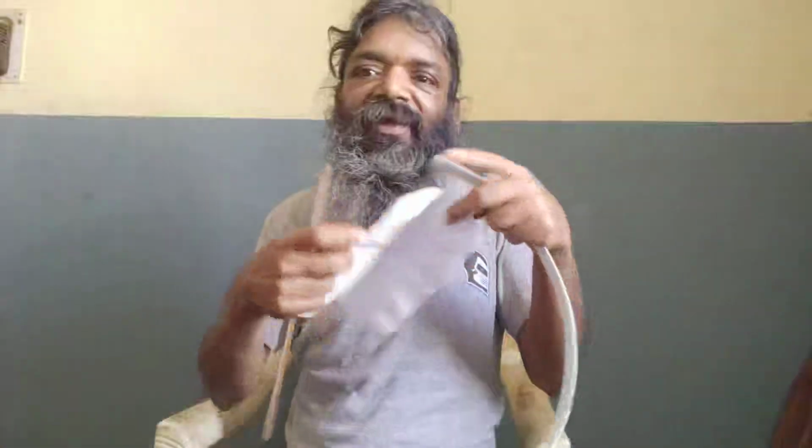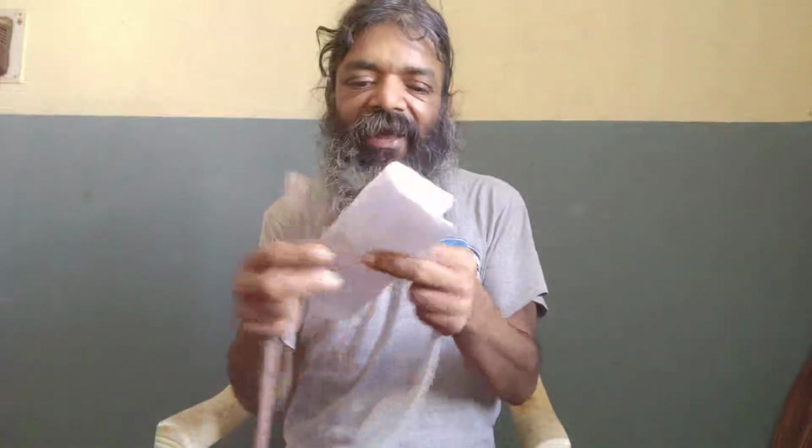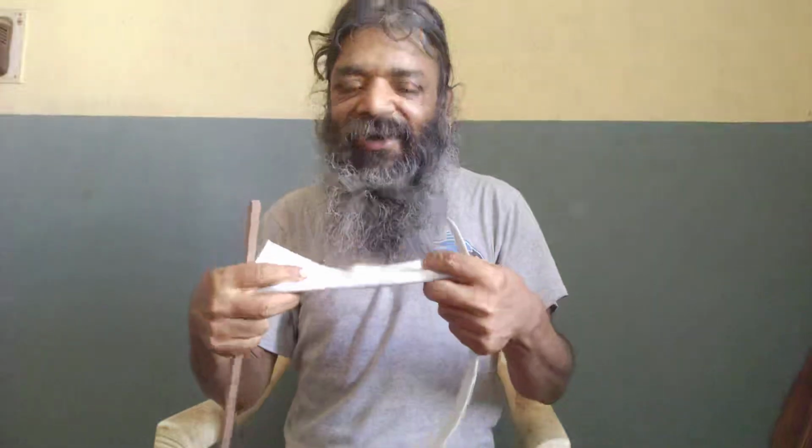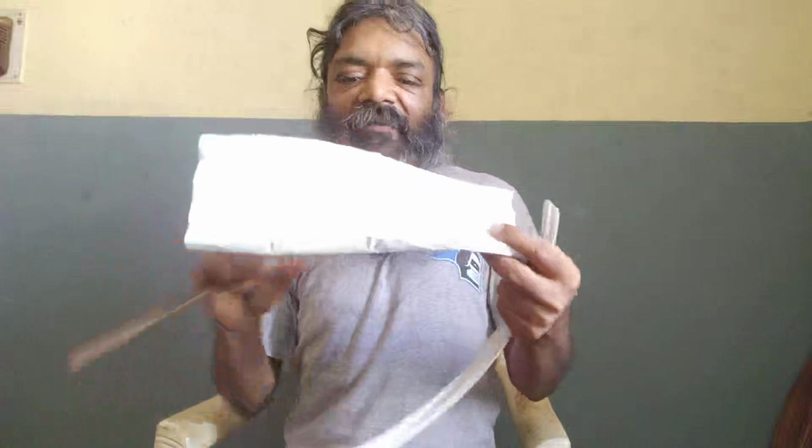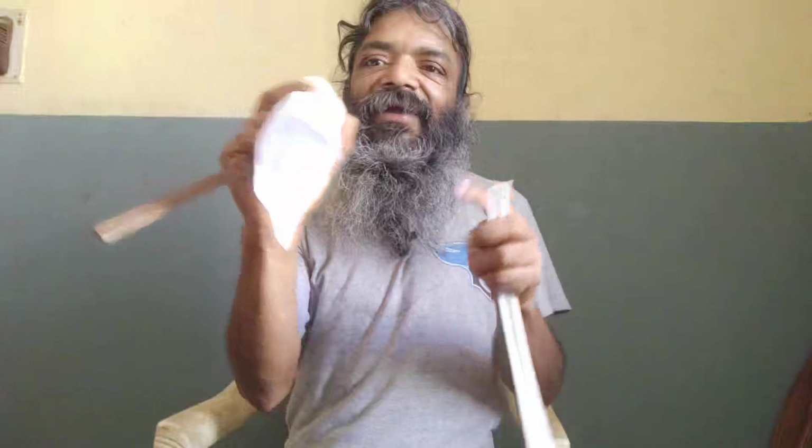Okay, so can we do something so that it will have two boundaries, two circulations? Now I am going to make it a cylinder. Okay, I'll make it bigger. Now I am making it a cylinder.